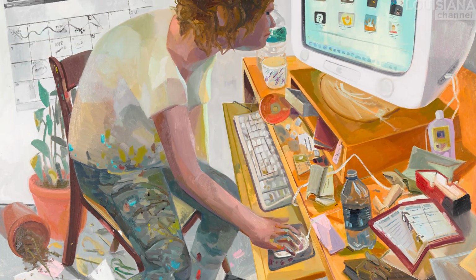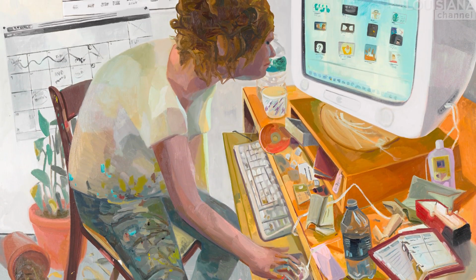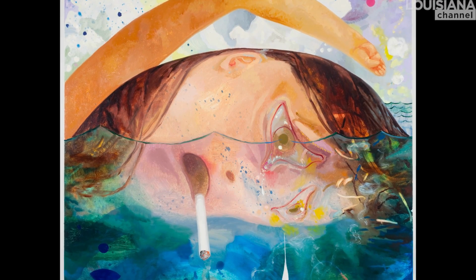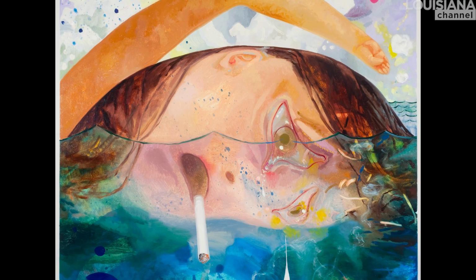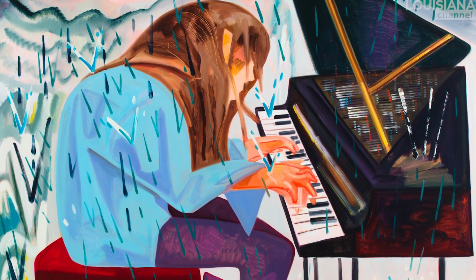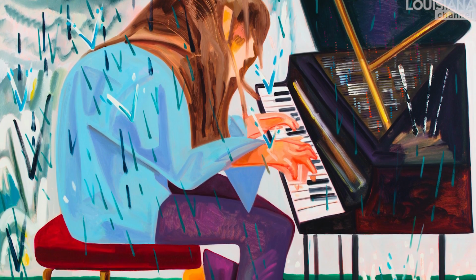But I think it's important that paintings behave differently at different times, and I think that's interesting. And they mean things that are different to people at different times.